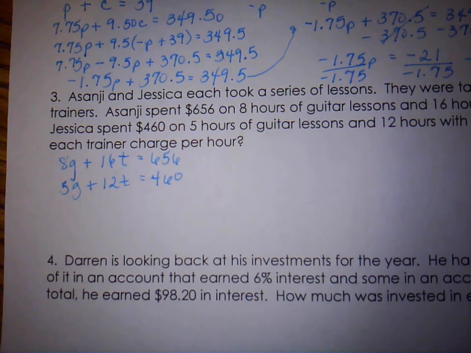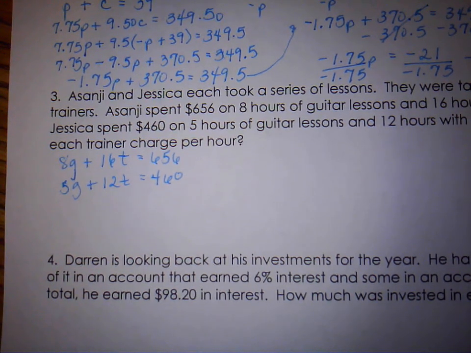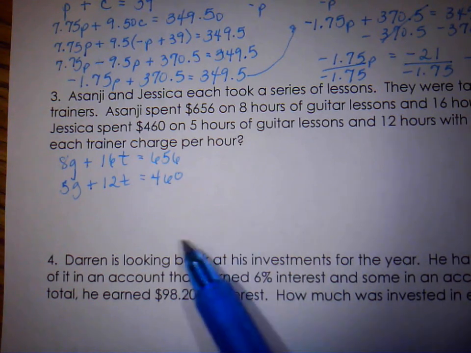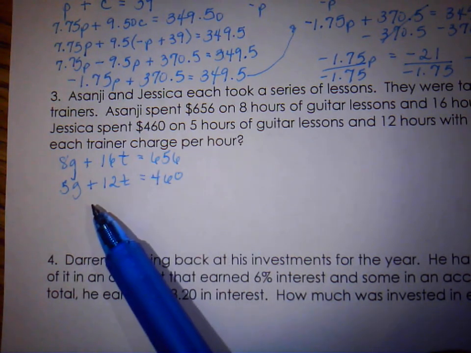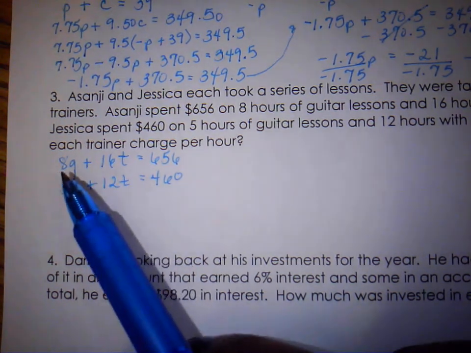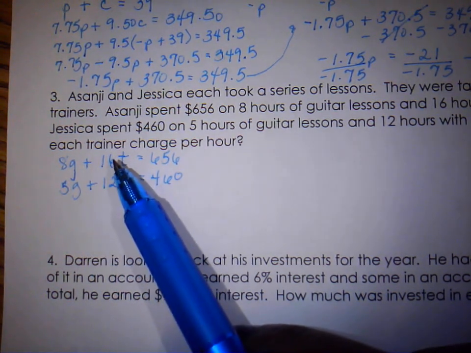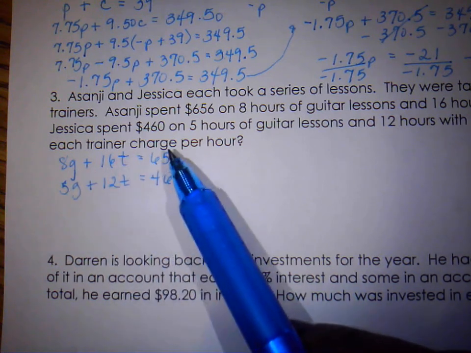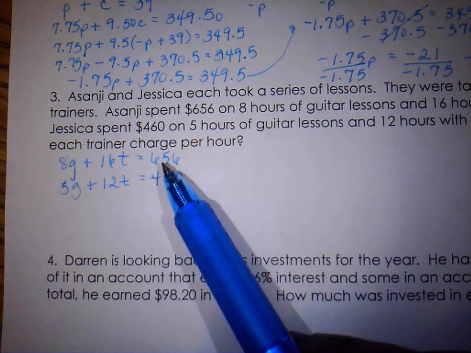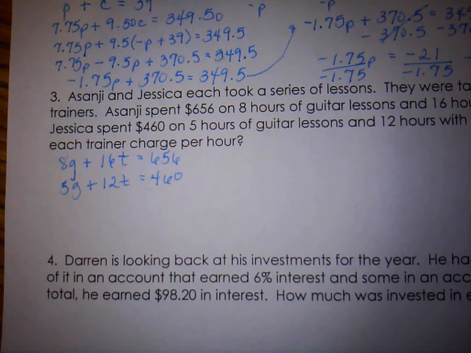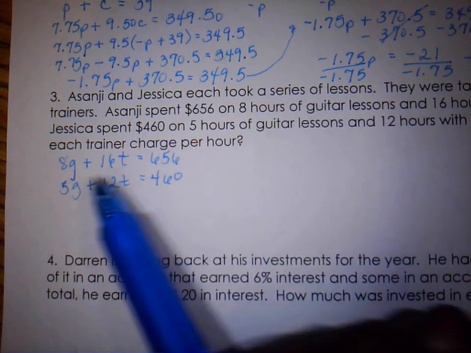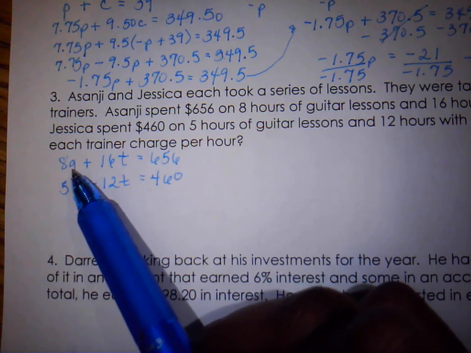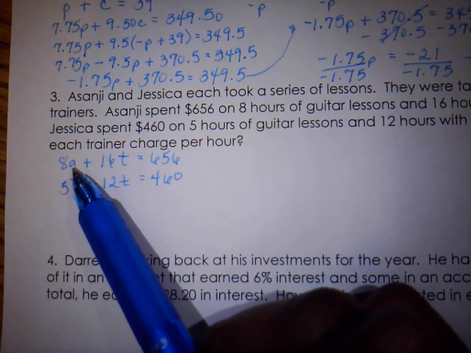So young people, if I were doing this problem, I would take the first equation, because I see that 5 and I see that 12. I'm like, there's no good can come of this. I know I'm going to end up with a fraction somewhere, right? But between this 8 and this 16, I'm feeling like 656 is probably divisible. I know it's divisible by 4, because 56 is divisible by 4, okay? So I know I can take this first equation, and I can solve it for probably G or T.